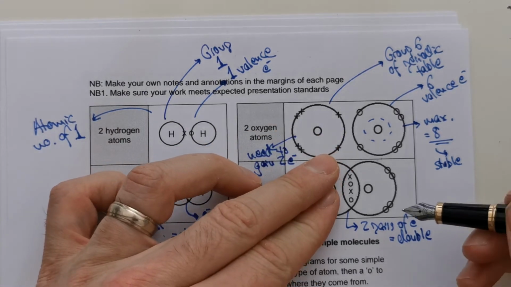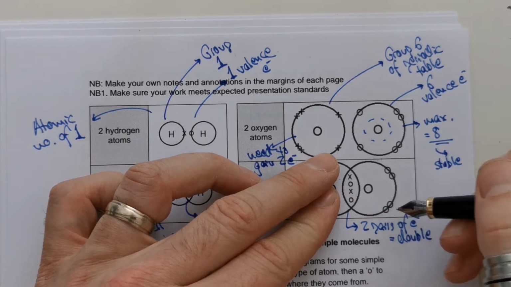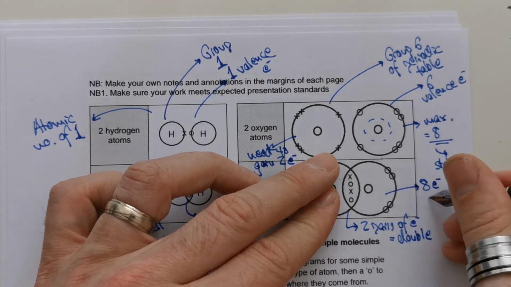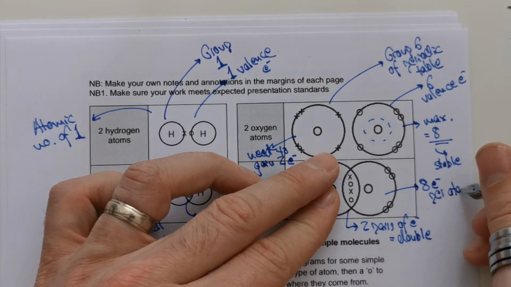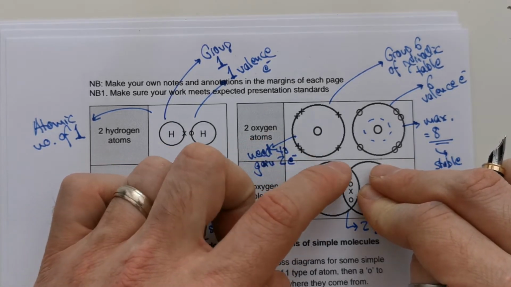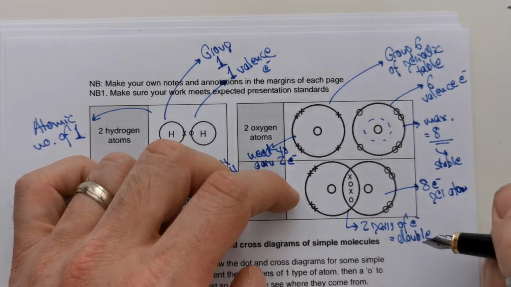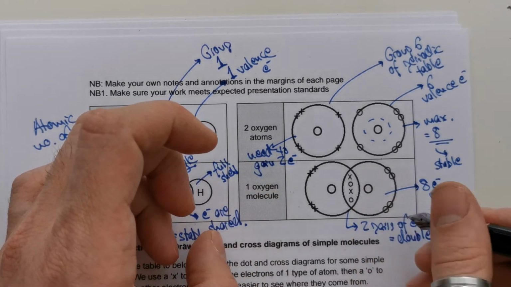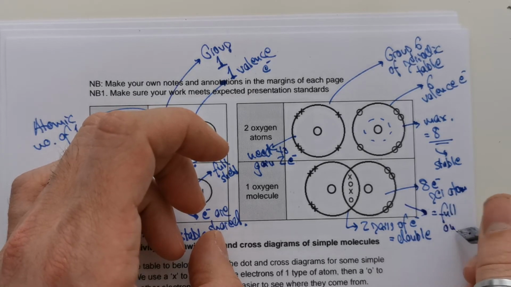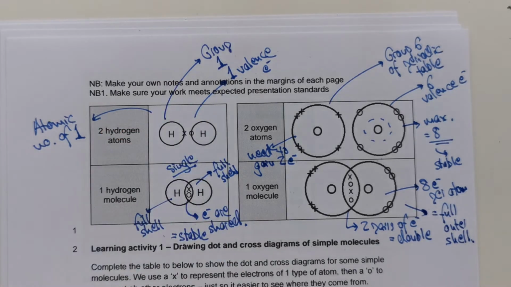We cover it over and we have 1, 2, 3, 4, 5, 6, 7, 8 electrons. And the same again on the other side. Cover this side over. 1, 2, 3, 4, 5, 6, 7, 8. It's got 8 electrons. It means both of these, by sharing 2 pairs of electrons in the middle, have got a full outer shell. You've got 2 examples there.